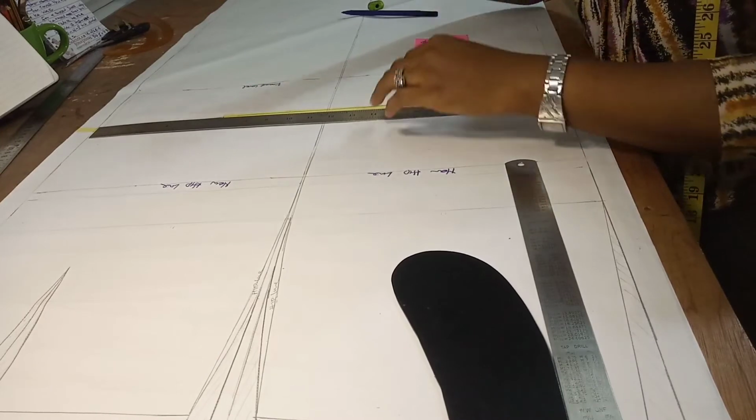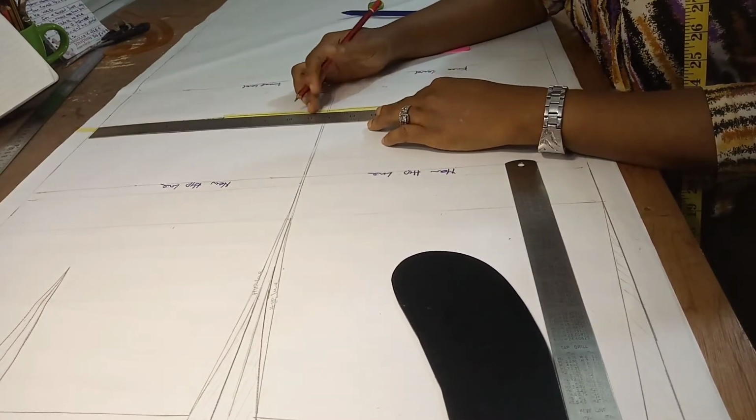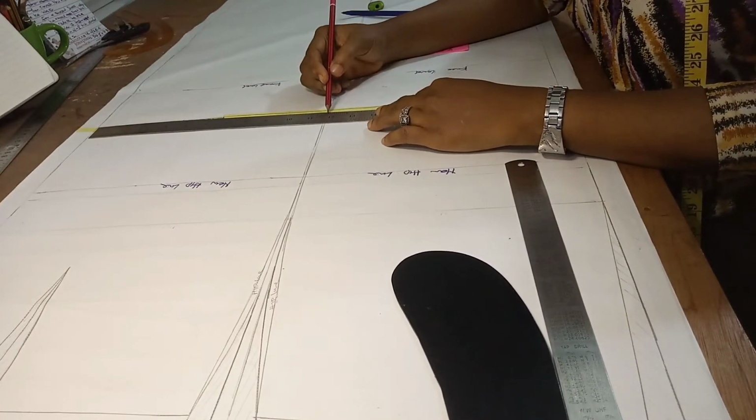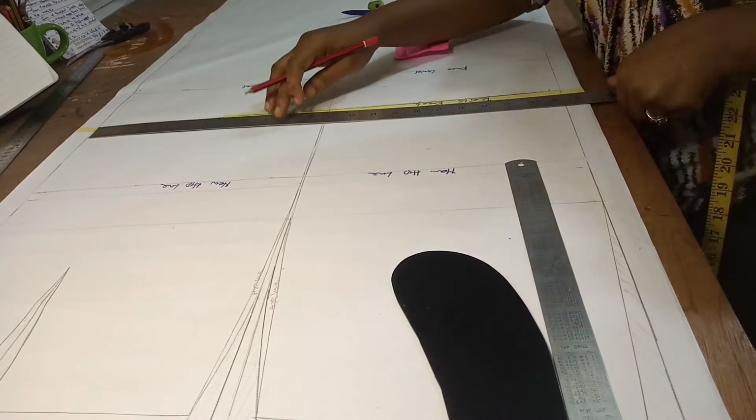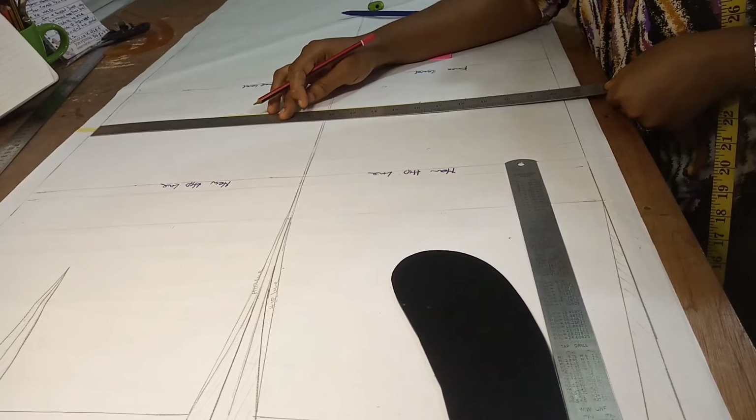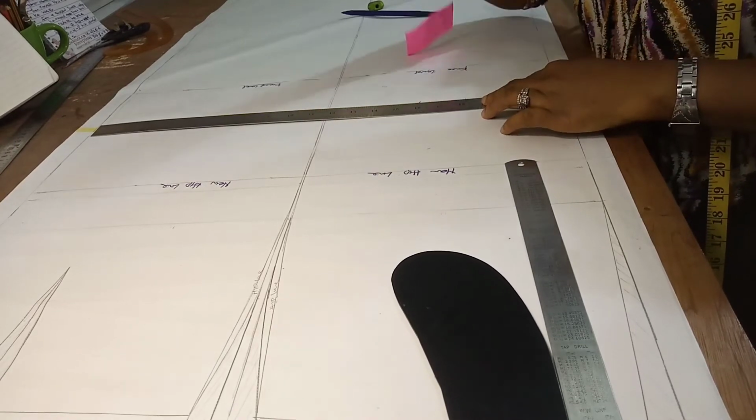Please take notes. From the hip line, the second hip line, CF hip line, or knee level, because it's on the knee level right now, you take it, then you get your 18.